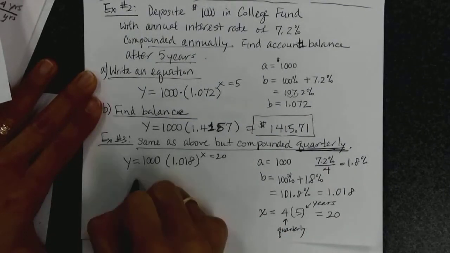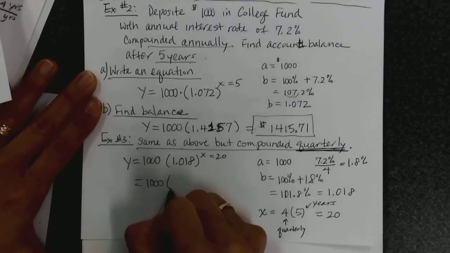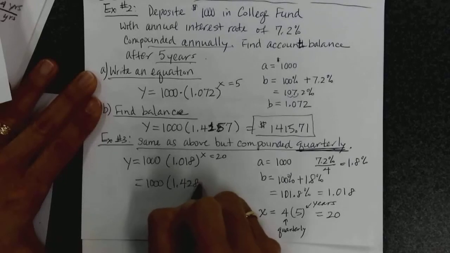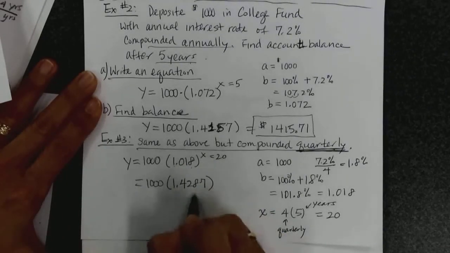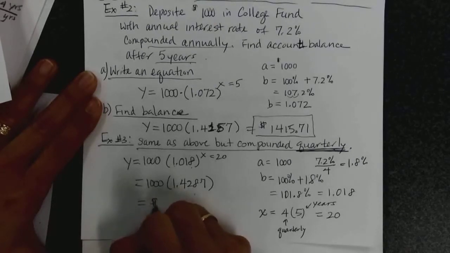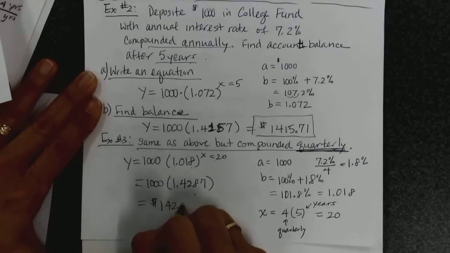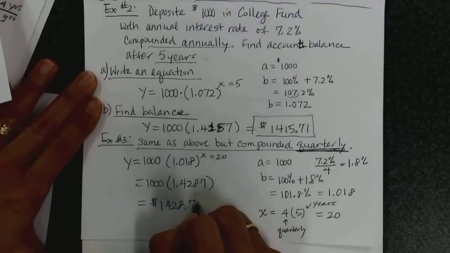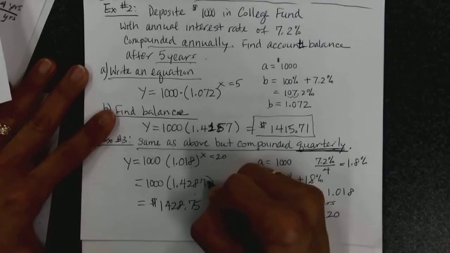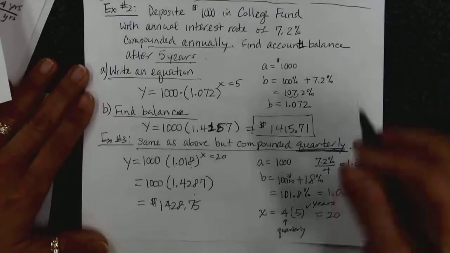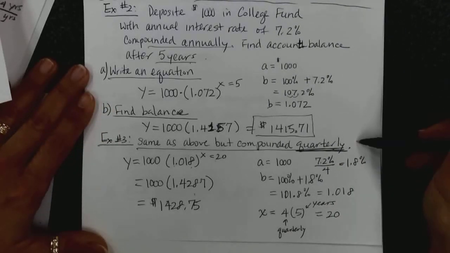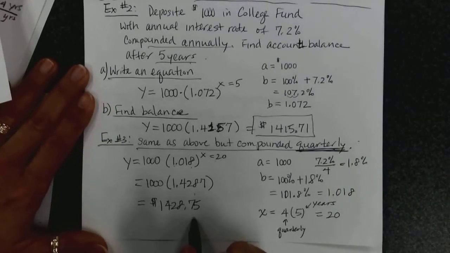So when we take that to the 20th power, it's 1,000 times 1.018 to the 20th power, which is about 1.4287, which gives us $1,428.75. There are more decimals there, so we're going to round. So if you notice, the more often it's compounded, the more money you will make.